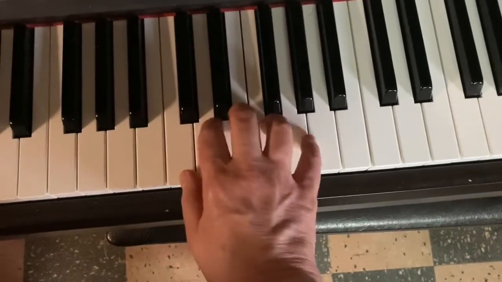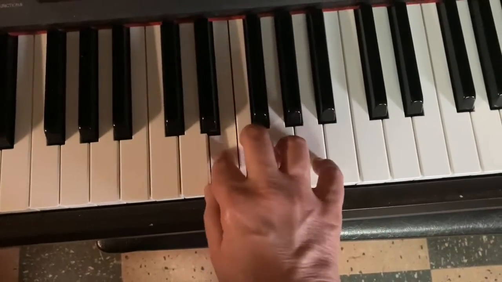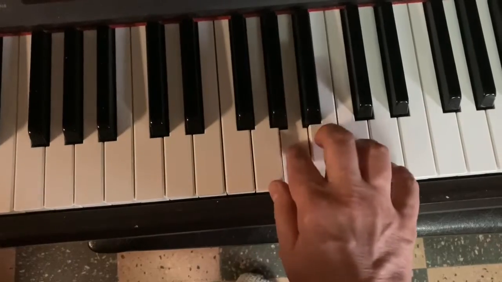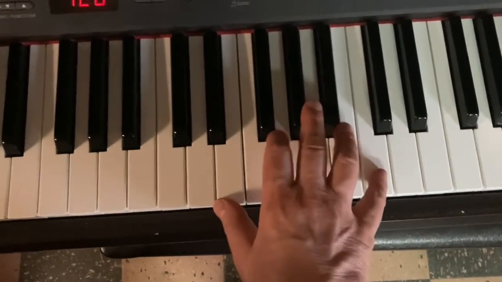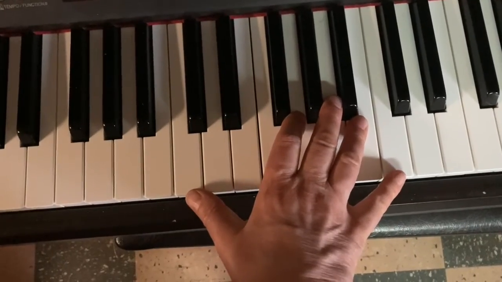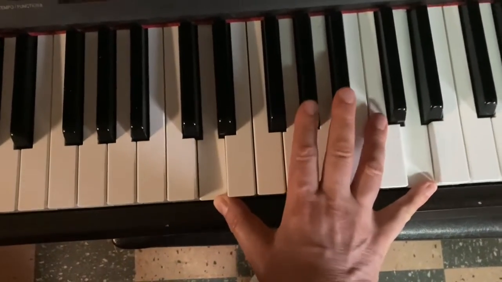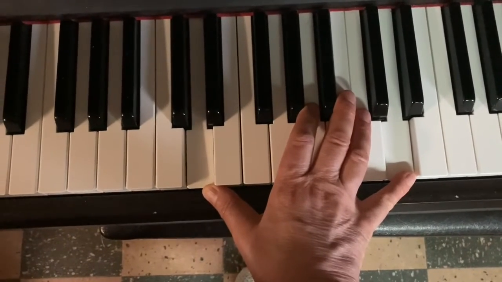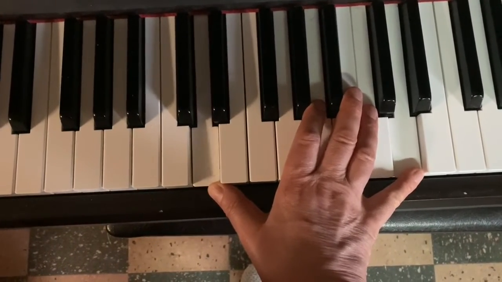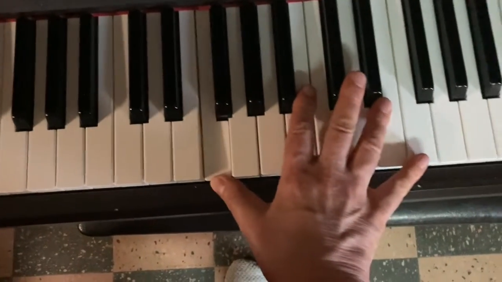A seventh of 7 notes. 1, 2, 3, 4, 5, 6, 7. 1 to 7 is the seventh. 8 notes apart are called an octave. From 1 note to the same note, 8 notes higher, is an octave. From D to D, or F to F.